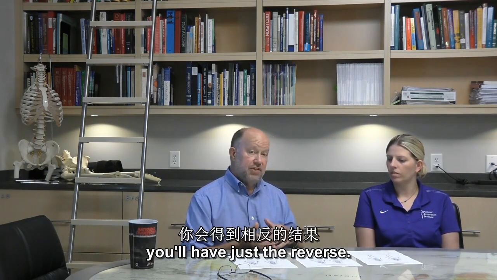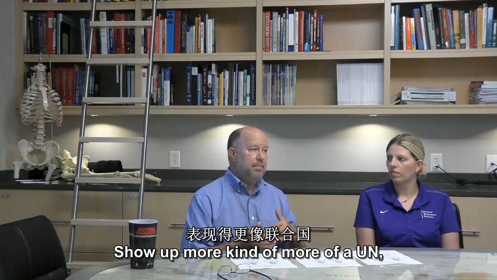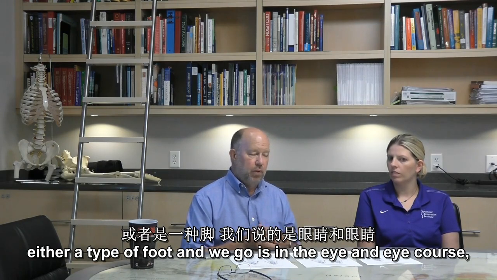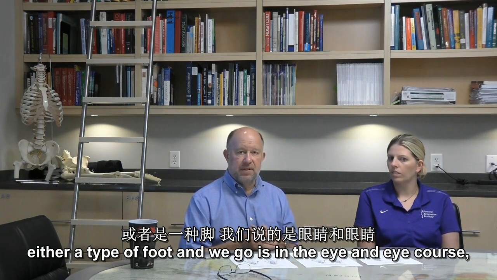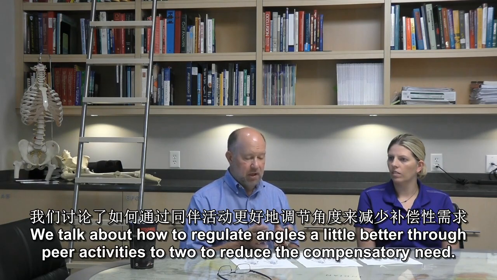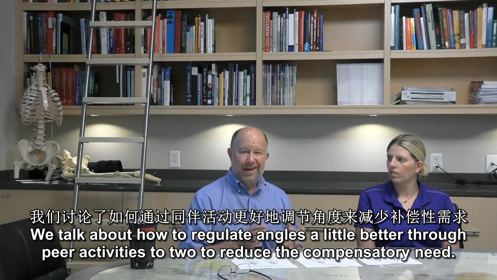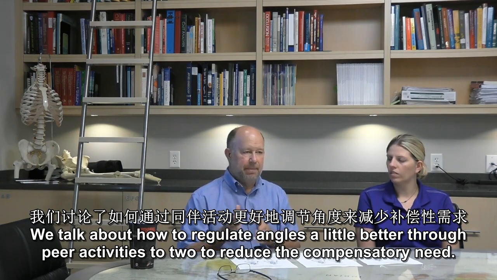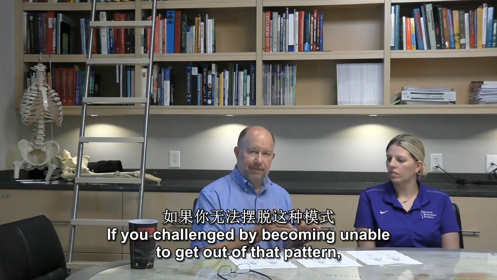And on the left side, you'll have just the reverse. You'll have more of an everted type of a foot. And we go over this in the I&I course, the instability and impingement course, where we talk about how to regulate ankles a little better through PRI activities to reduce the compensatory need if you're challenged by becoming unable to get out of that pattern.